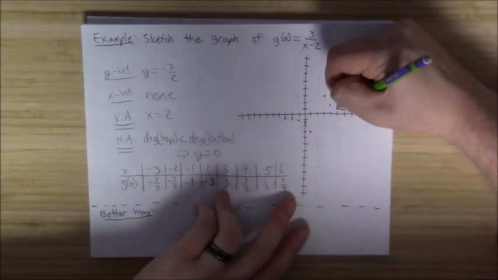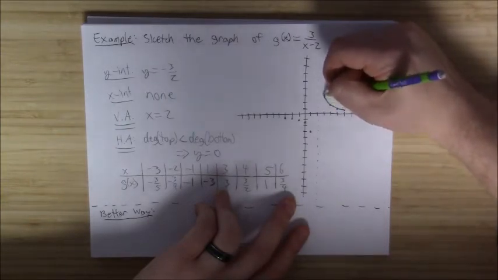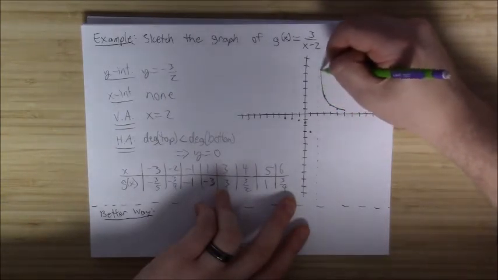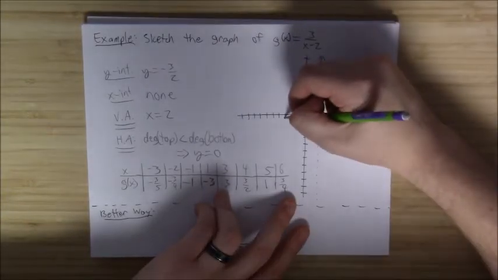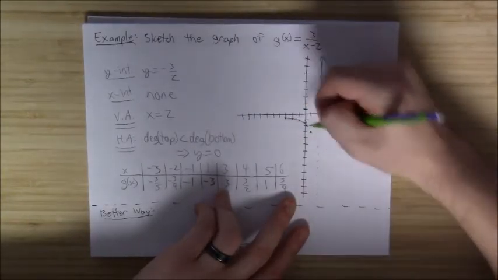And so what we see is indeed the graph. If we were to pick more points, we would see this better. But the graph kind of wants to go up here. It wants to go down on this side.